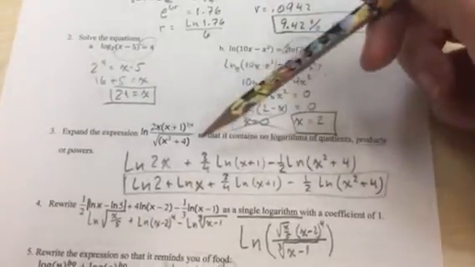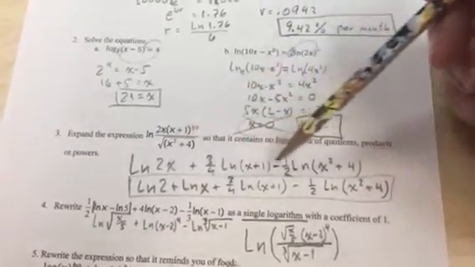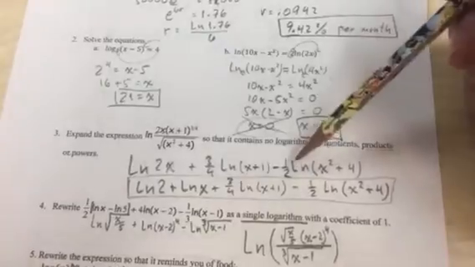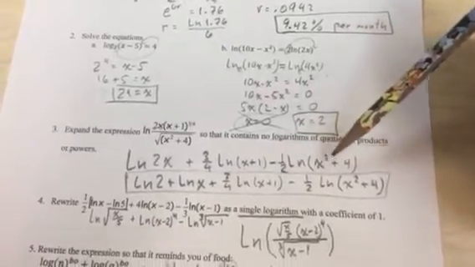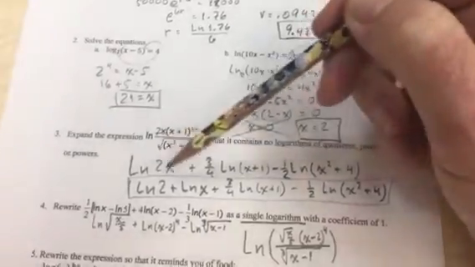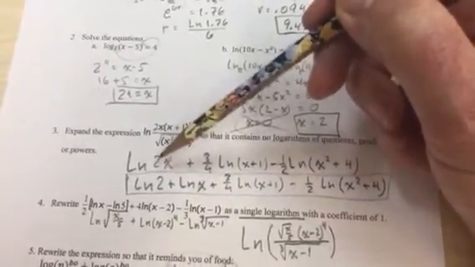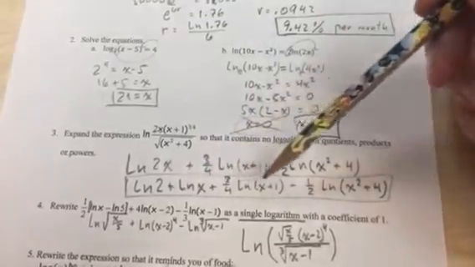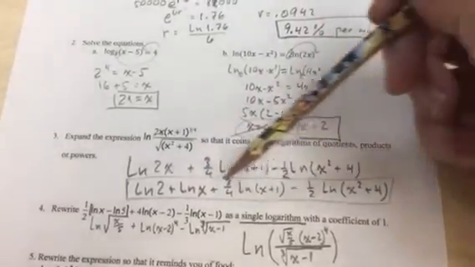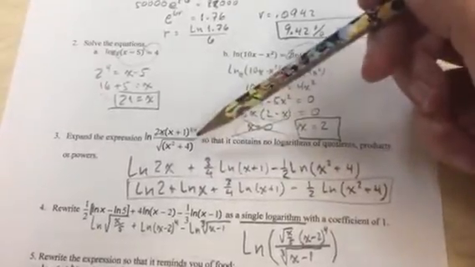On the bottom of the fraction is this square root, which I'm turning into an exponent of 1/2 and bringing it down in front of the logarithm. So minus 1/2 times natural log of x squared plus 4. But really, I should break up this natural log of 2x. That's natural log of 2 plus the natural log of x. And there's our complete breakdown of that log expression.